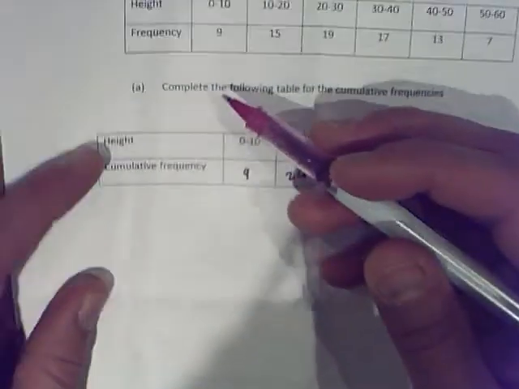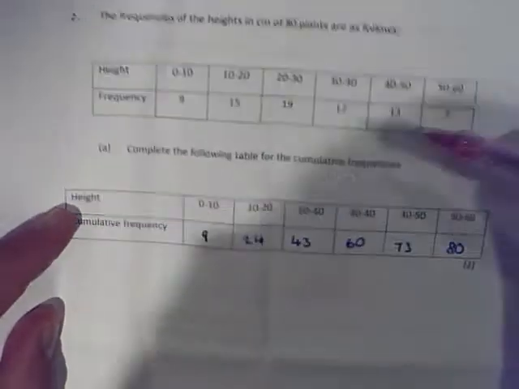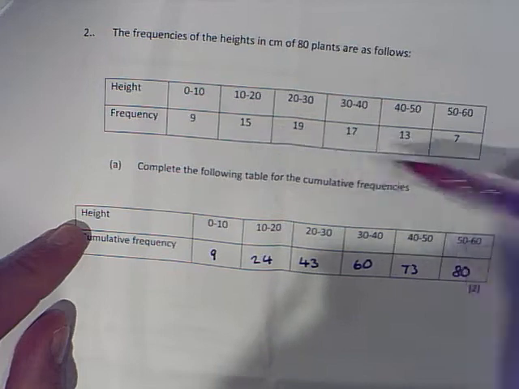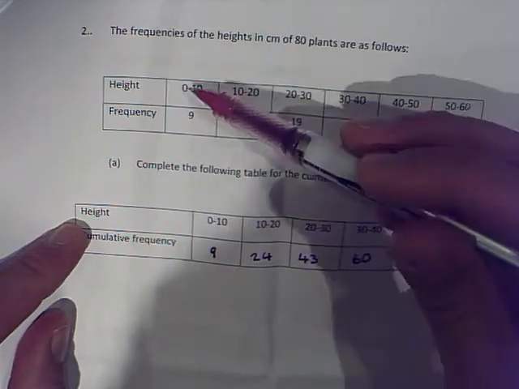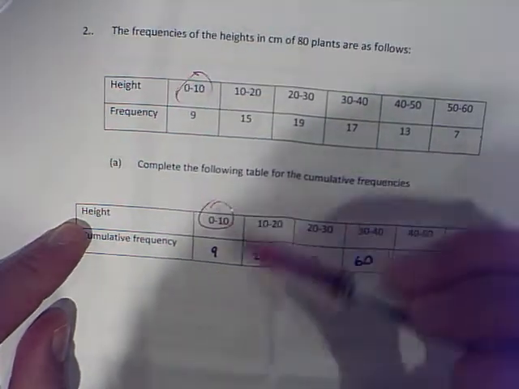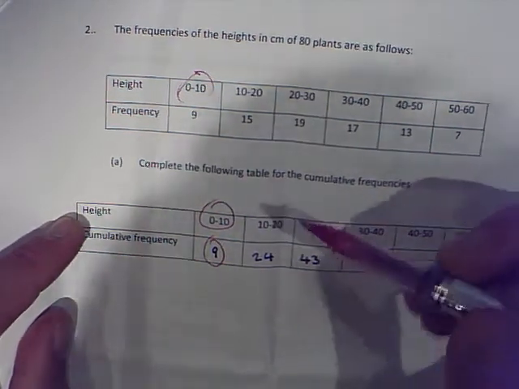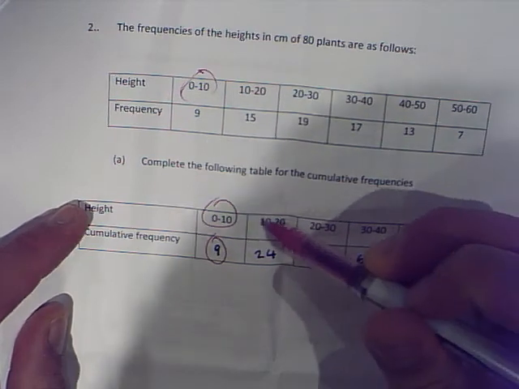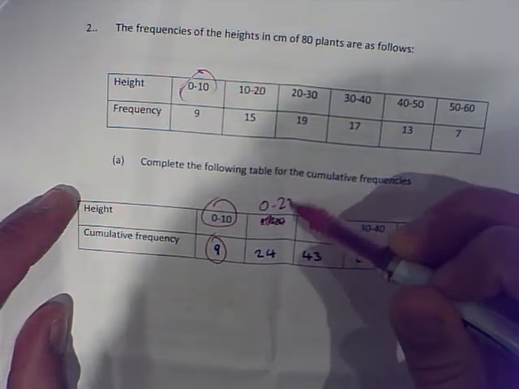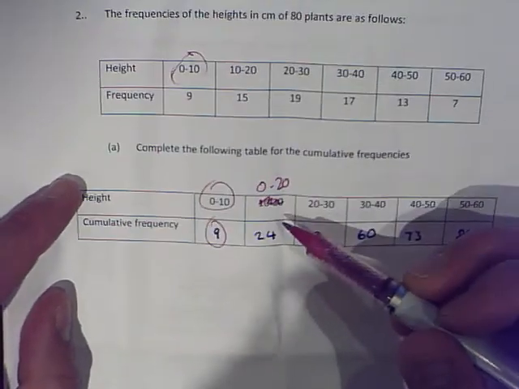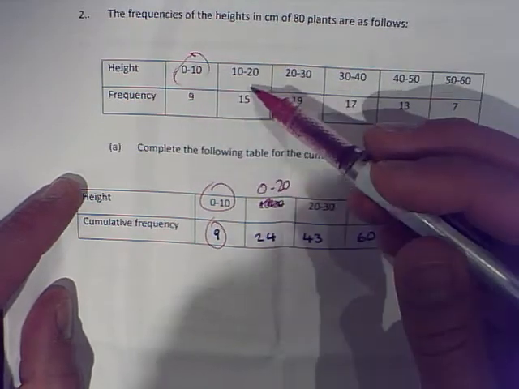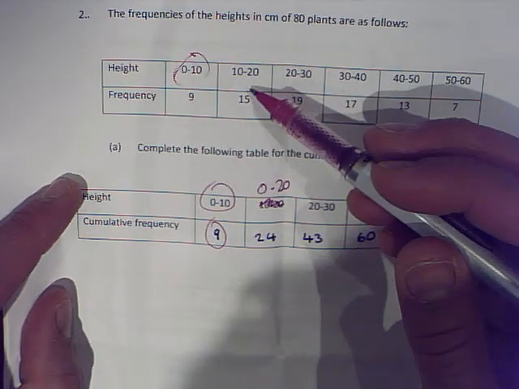Remember, cumulative frequency is the running total of the frequencies. So if the frequencies are going 9, 15, 19, etc., the first cumulative frequency from 0 to 10 is going to be 9. The next cumulative frequency, now, technically speaking, this table is wrong. Cumulative frequency, this should say 0 to 20, because the cumulative frequency is everything in 0 to 10 and 10 to 20. So you just add these two.